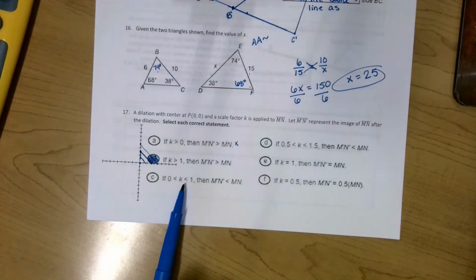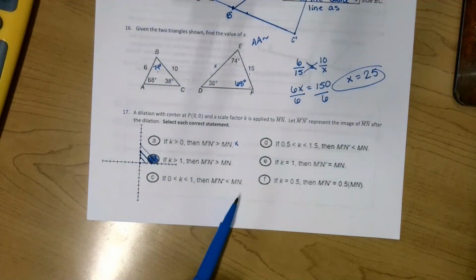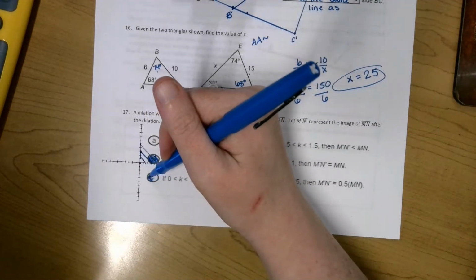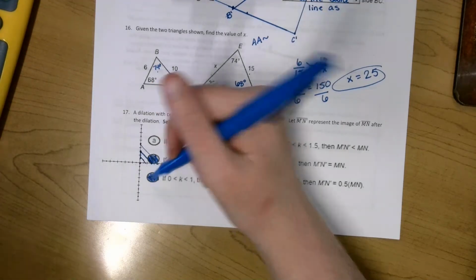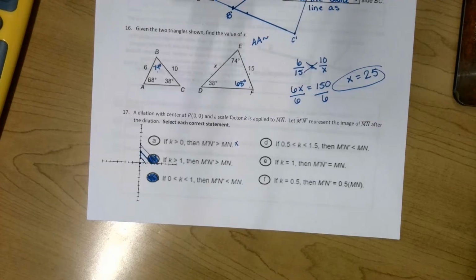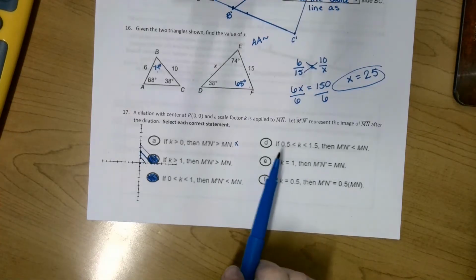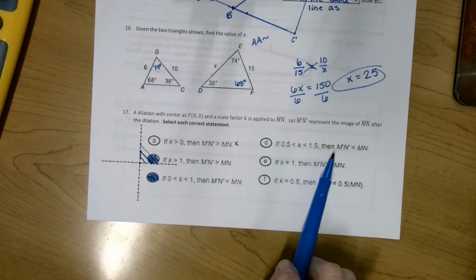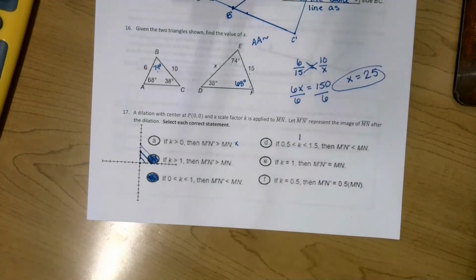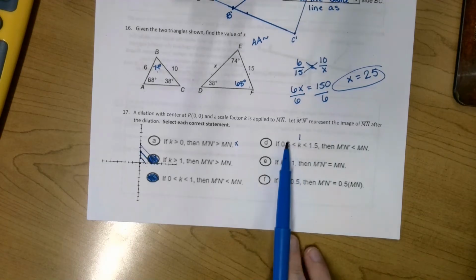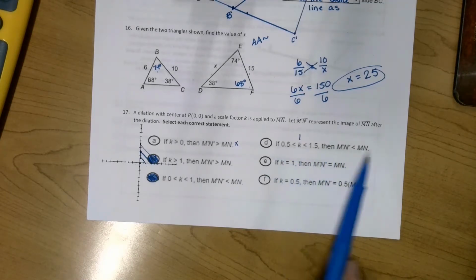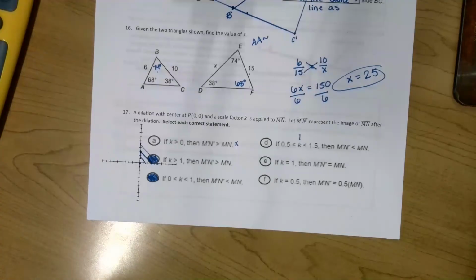C, if k is between 0 and 1, then m prime n prime will be smaller than the original. That is also correct. If it's a fraction or a decimal that is smaller than 1 but larger than 0, it's going to be like multiplying by half. It's going to be like cutting it in half or making it smaller. If k is between 0.5 and 1.5, then m prime n prime will be smaller, and that's not true because if k is equal to 1, it's not going to change. If k is smaller than 1 but greater than 0, like 0.75, then this would be true. But if k is 1.2 or 1.25, this would not be true. It would be larger. So D is not correct.